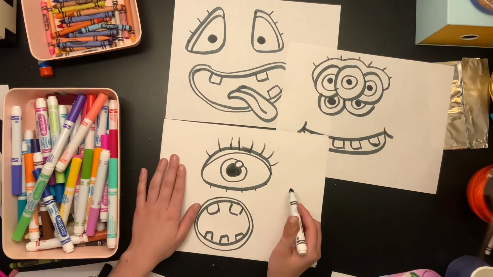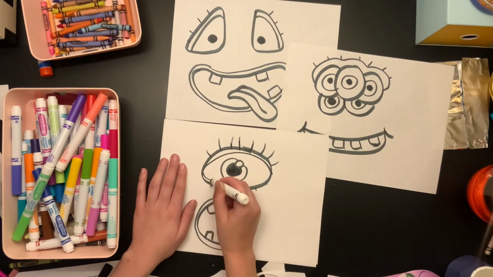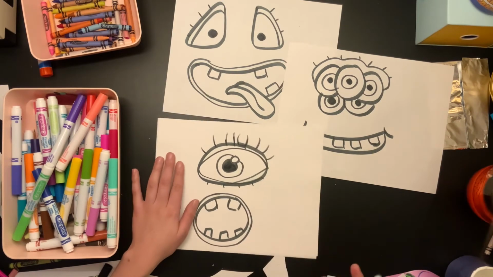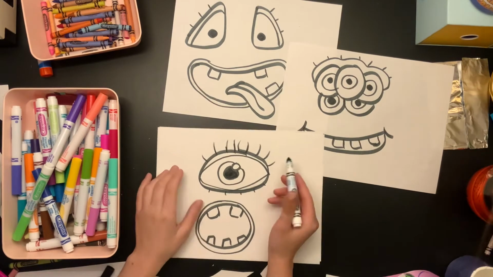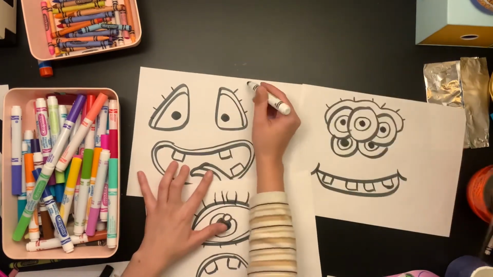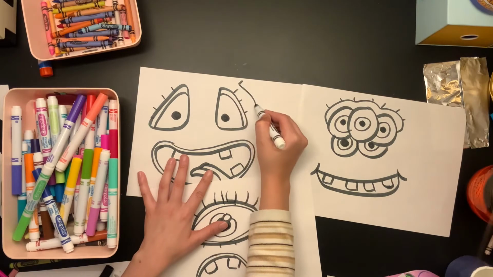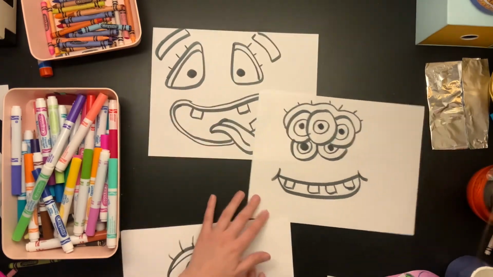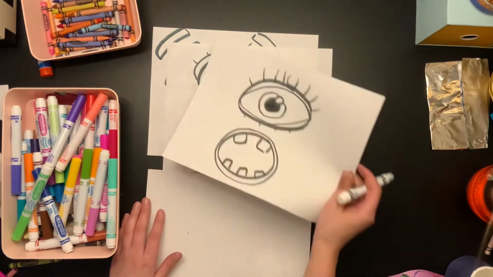So play around. If you want, you could try a couple, so then you can decide what you might want to do. You can always look up images of different kinds of monster faces or features if you want some more inspiration. I added some eyebrows to add more expression to these.